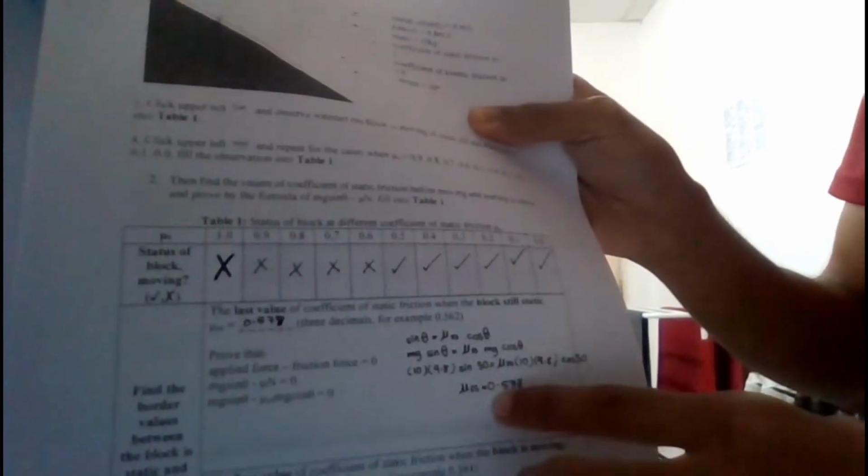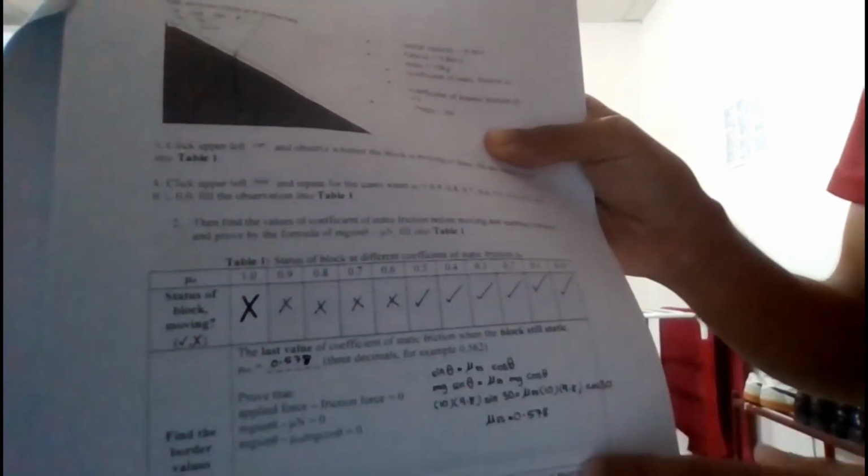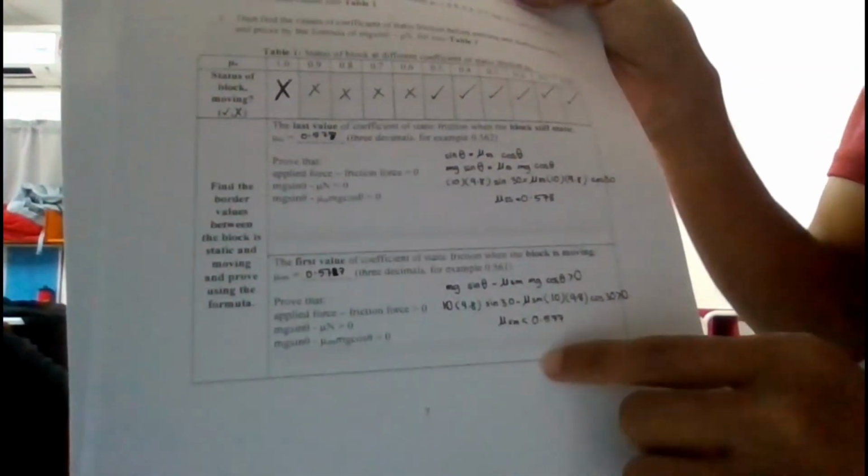Then we want to prove whether this formula will become zero or not. After we put in the values, yes, it becomes zero, and this one is greater than zero.